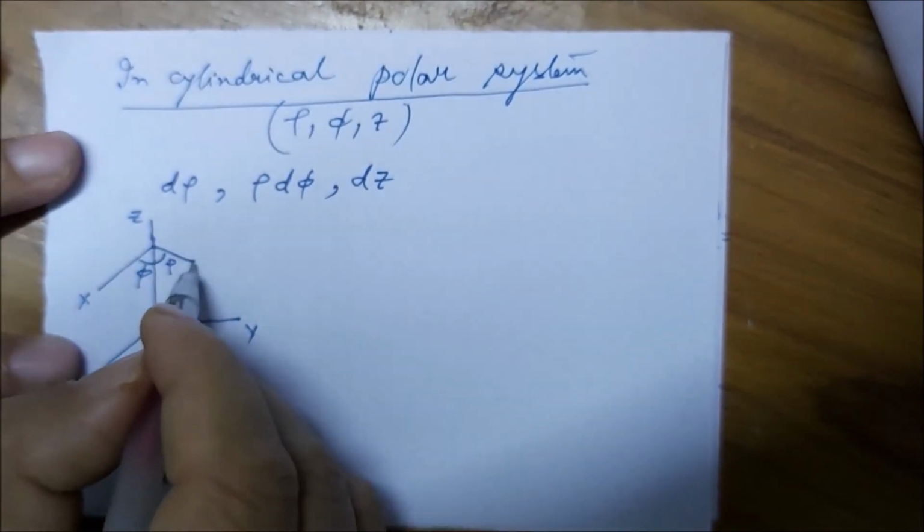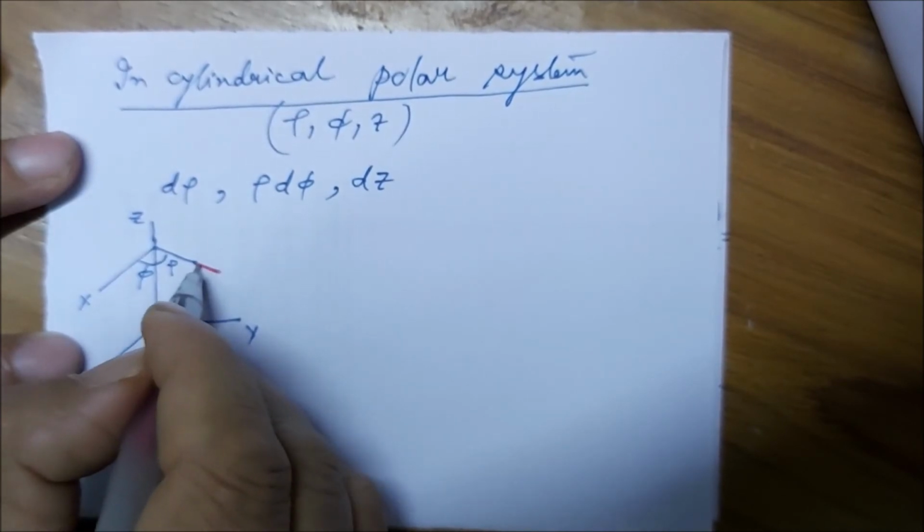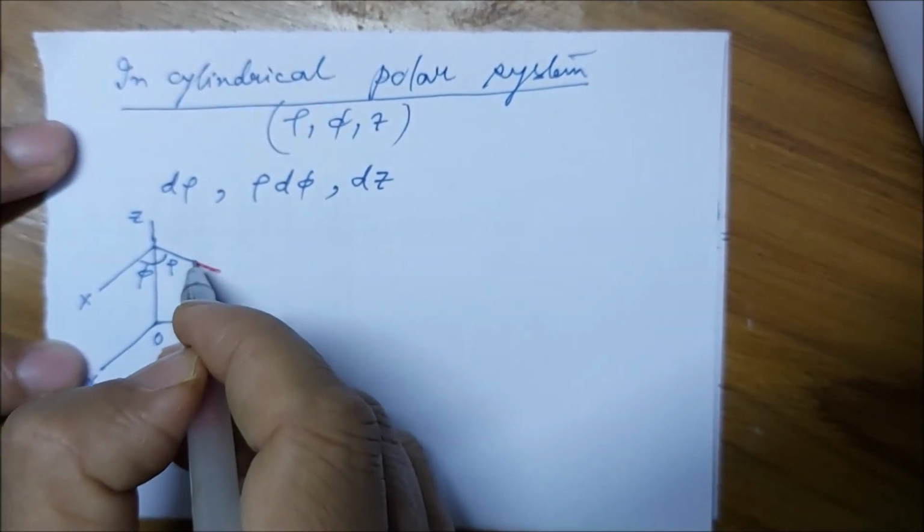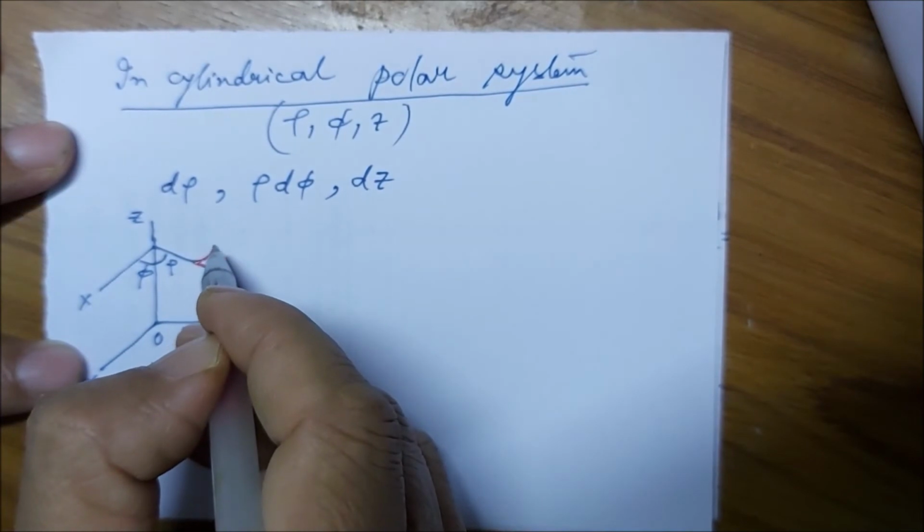So it suffers increment along rho, which is d rho, and if phi is increased by d phi, we have this portion which is rho d phi.